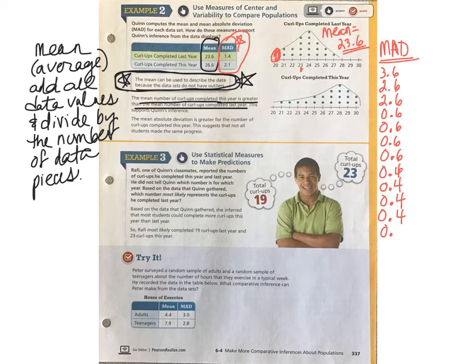Remember, you're finding the difference between them, so you're subtracting those values. 25, there are 3 dots. Each one of them is 1 4/10 away from the mean. 26, there are 2 dots. Okay, those are 2 4/10 away from the mean.